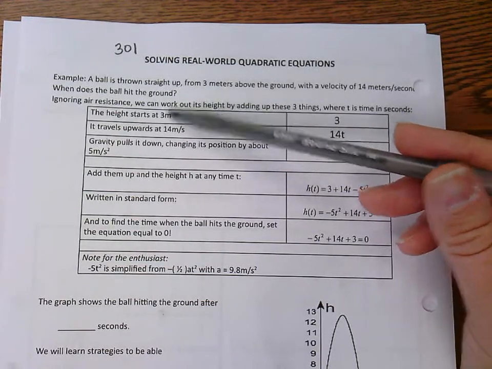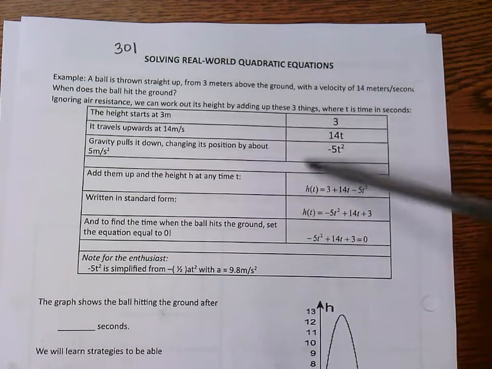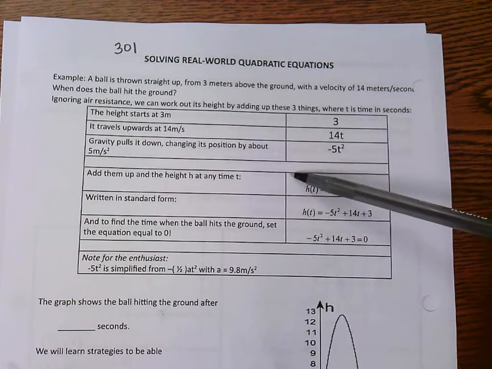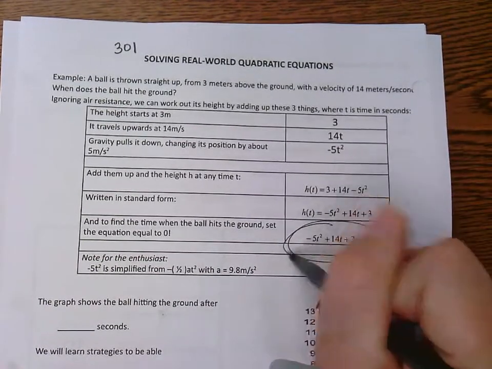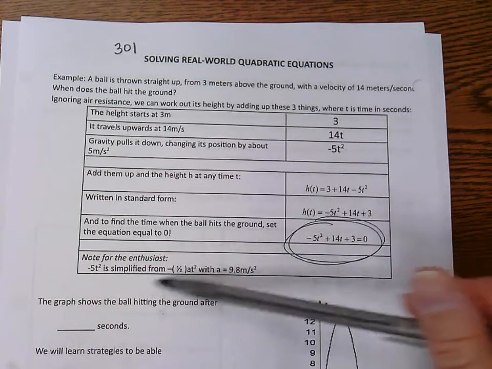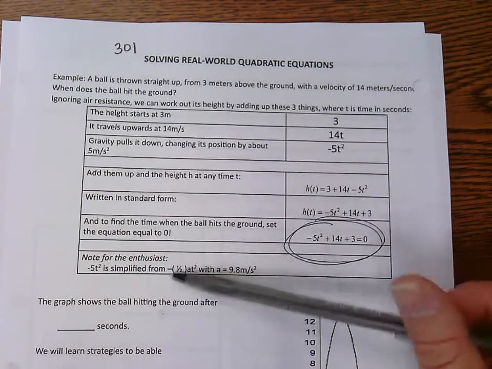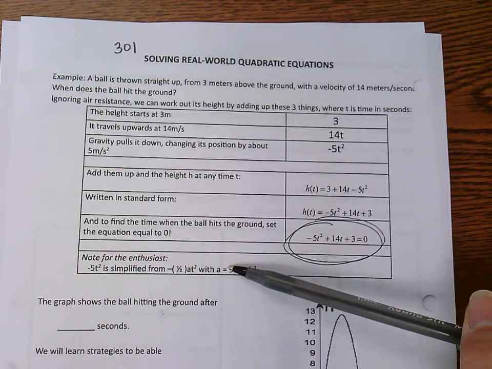So ignoring air resistance, we can work out the height by adding up these three things, dealing with gravity. So they've created the equation for you. So to find where the ball hits the ground, we're solving this quadratic equation. Negative 5t squared plus 14t plus 3 equals 0. So for the enthusiast, there's your negative 9.8 meters per second squared. We've already talked about that this year in more depth.